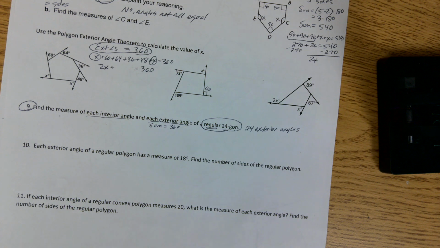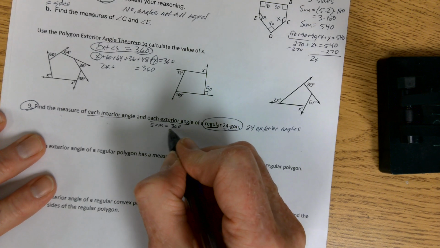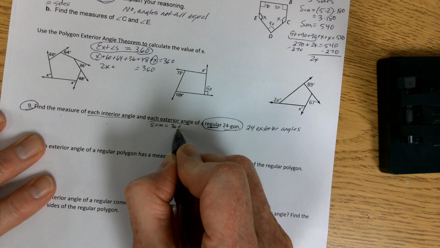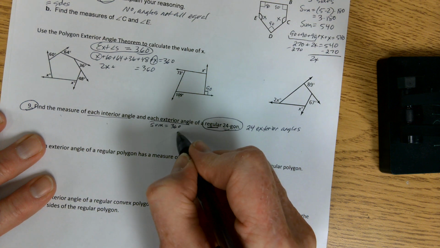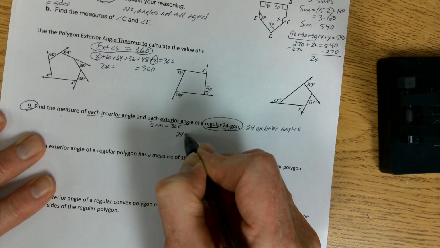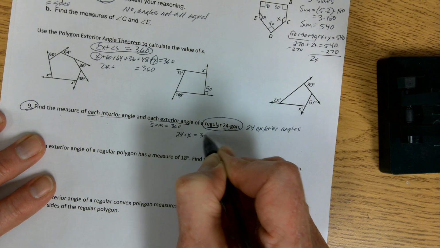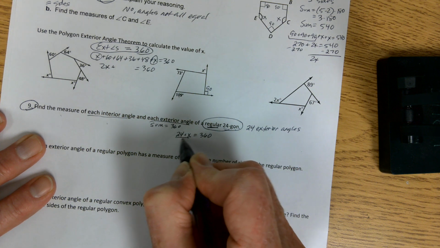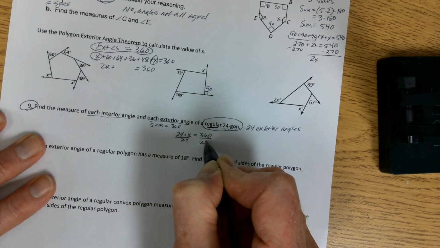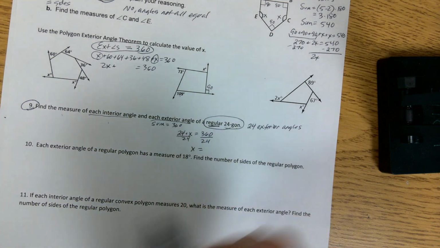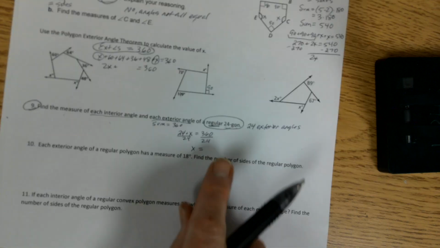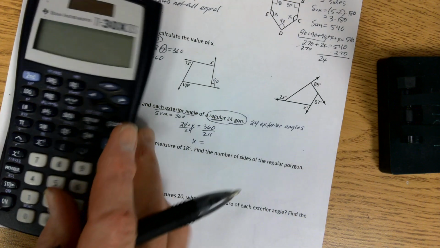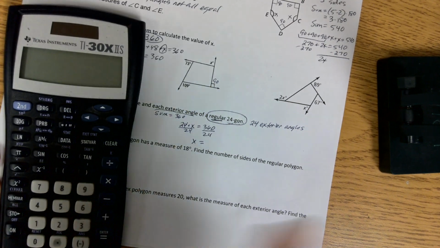If I want to know what each angle is, the sum is 360, right? When I add them all together, so 24 times each angle equals 360. So if I divide both sides by 24, that tells me what each single exterior angle equals.